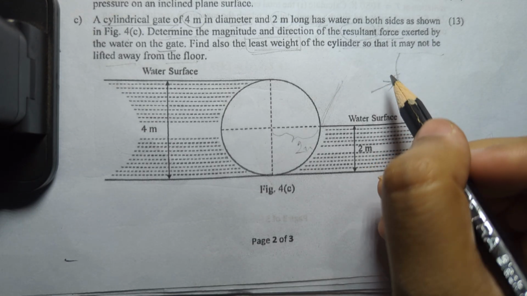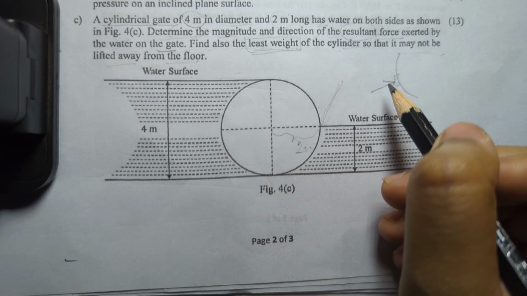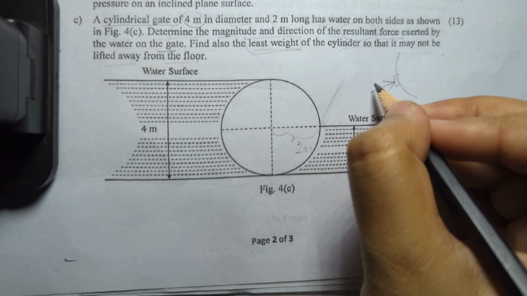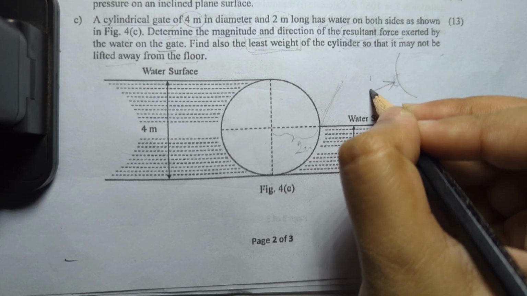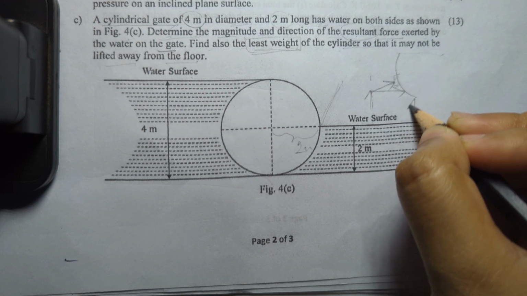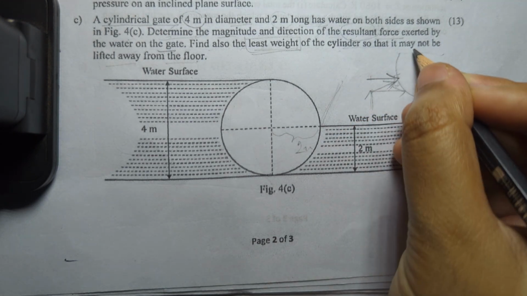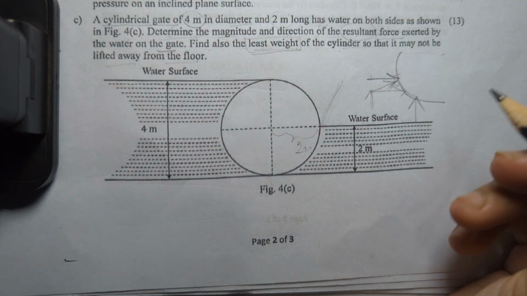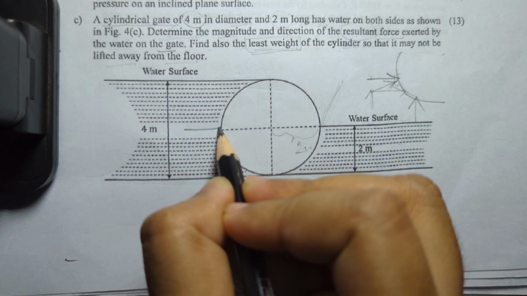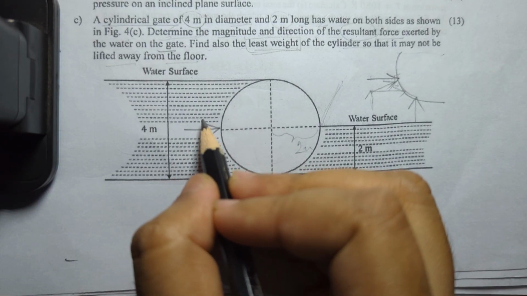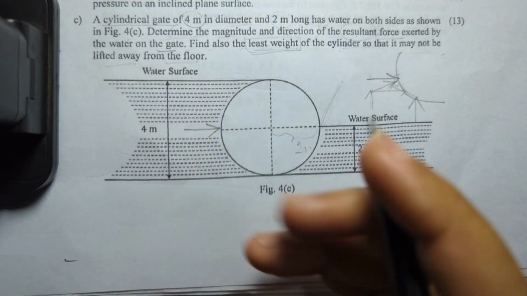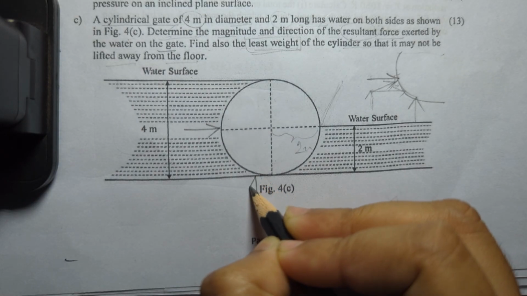So to find the forces, we will divide them into vertical and horizontal terms. Suppose this is the vertical force and this is the horizontal force upon this curved surface. For this figure, the left side water surface will give a force which is horizontal on this cylindrical gate, and for this left side area the vertical force will work here.